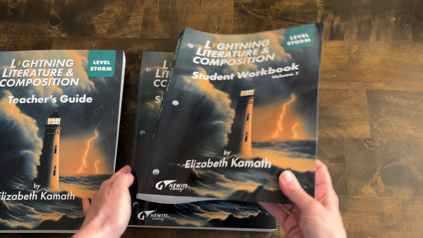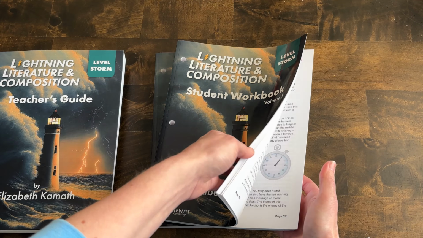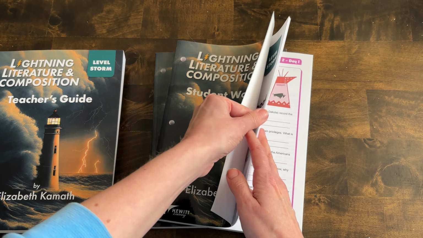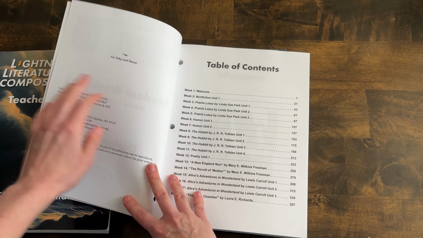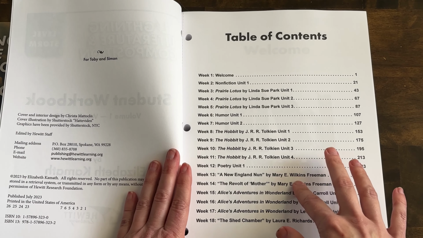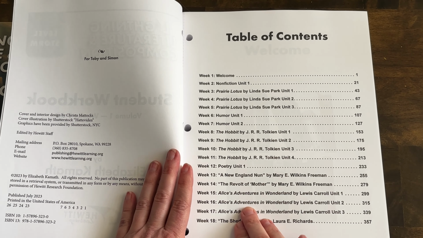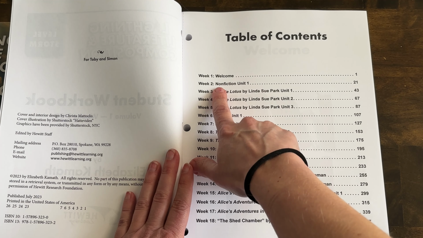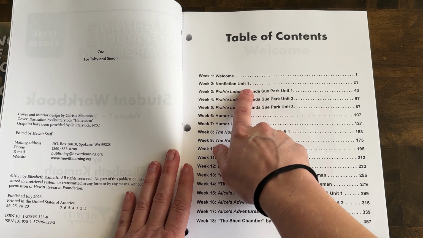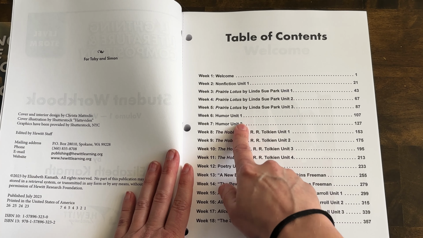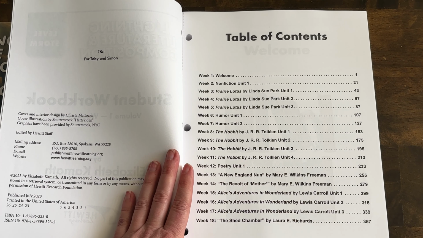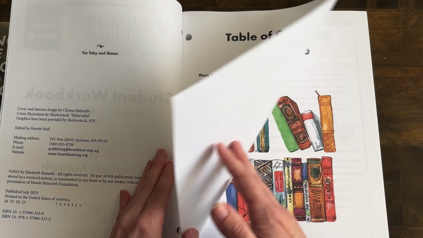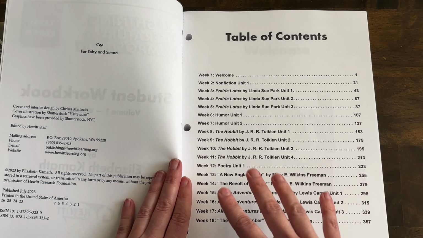So student workbook volume 1, when you look inside, I'm going to show you the table of contents here. It shows you the books that you're going to be covering and how many weeks they're going to take. There also are a few little mini units in there. They have a nonfiction unit, a couple humor units, poetry, short stories and speeches. Those are sprinkled in throughout.